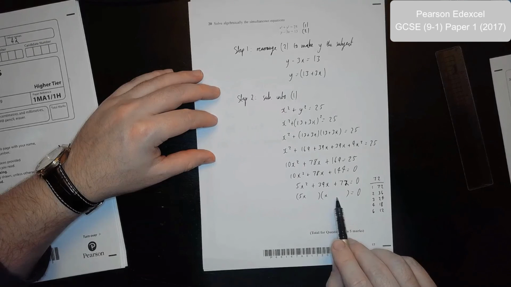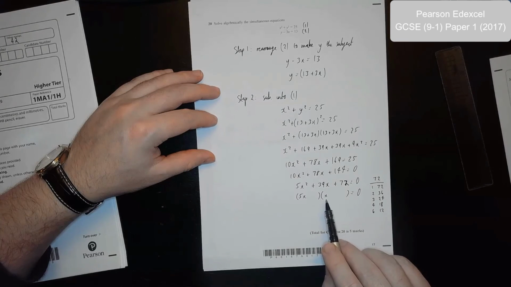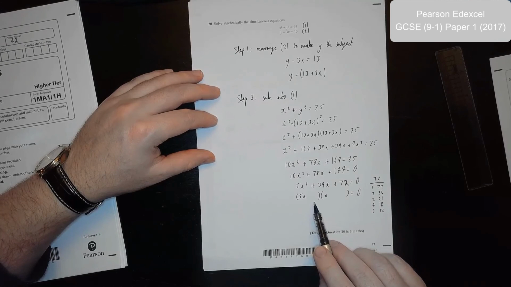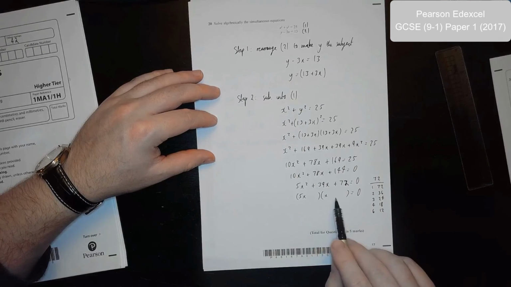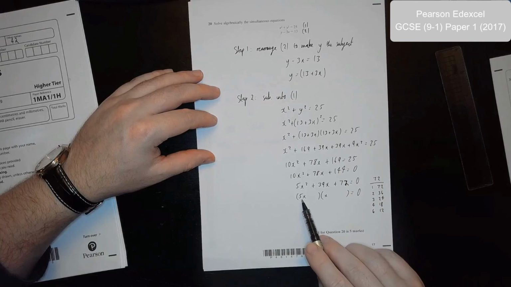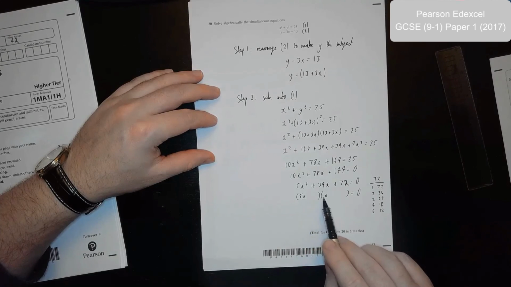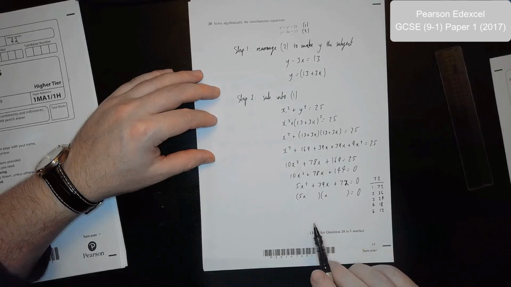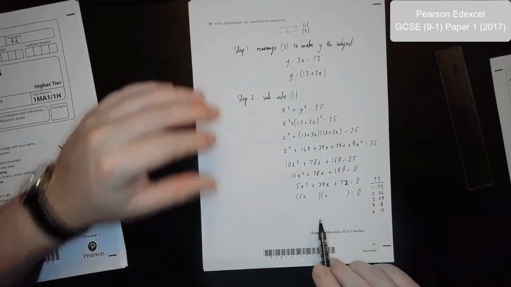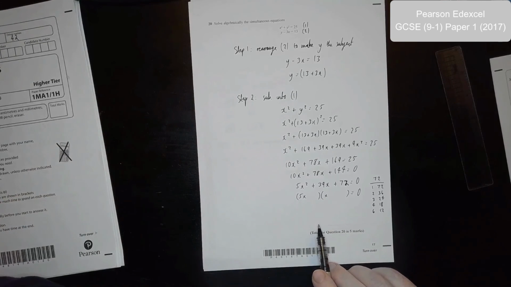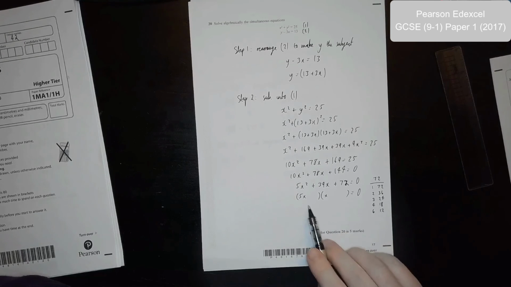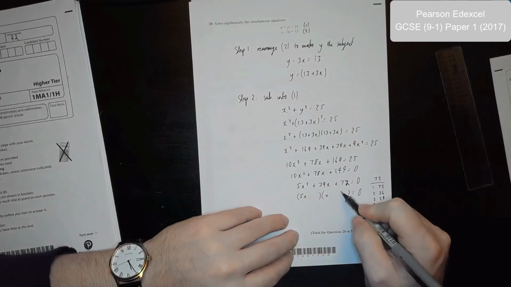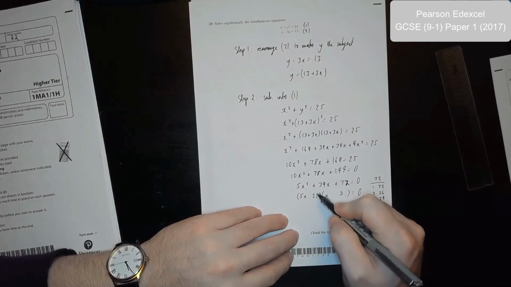Let's have a think. 4 and 18, does that work? 4 and 18 gets us close, because 4 times 5x is 20. 18, that's very close. That's strange. What about 3 and 24? 15, that works. So 3, 24.